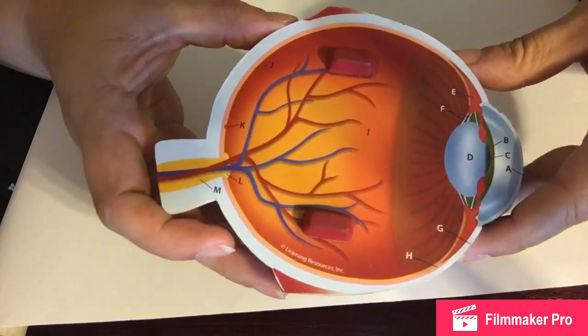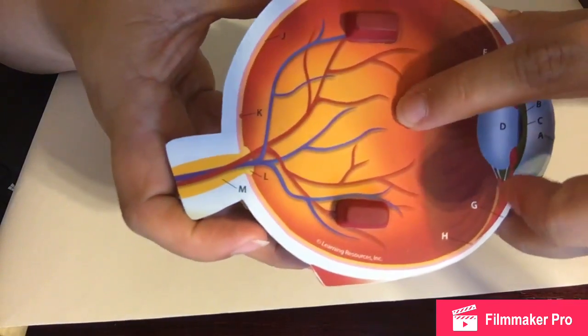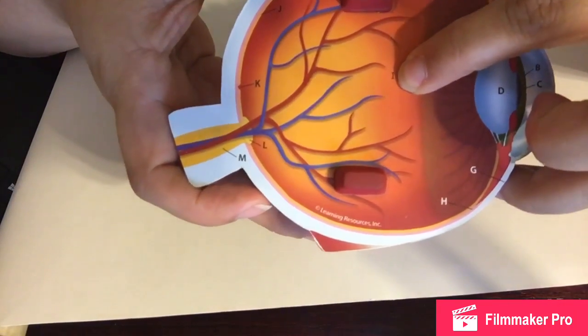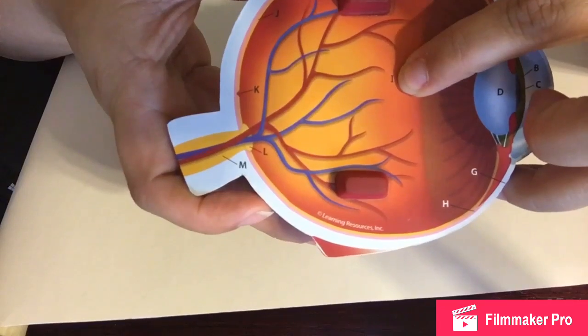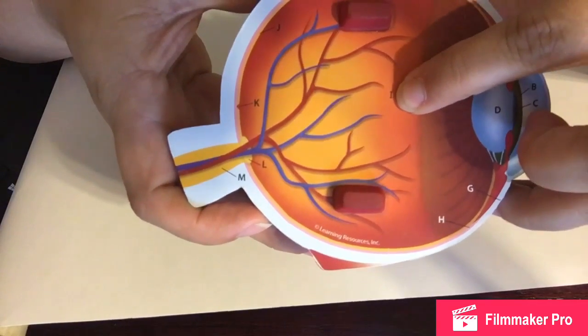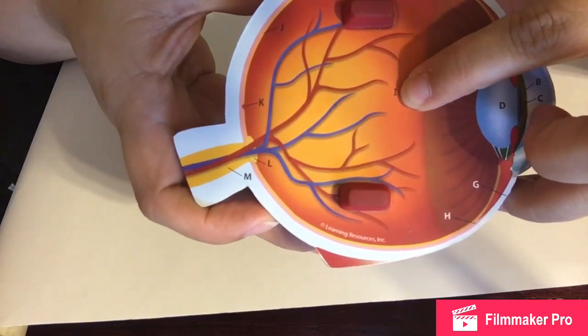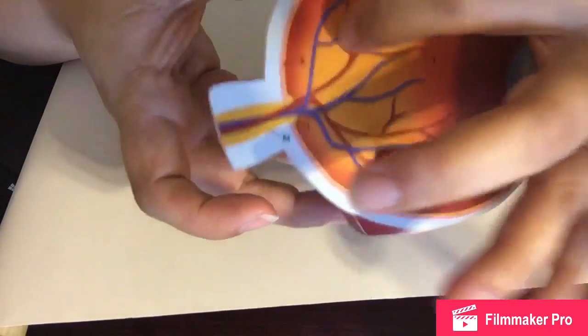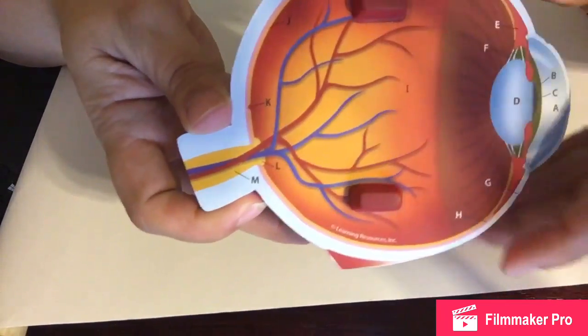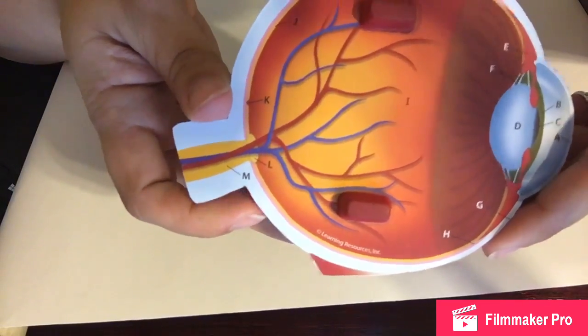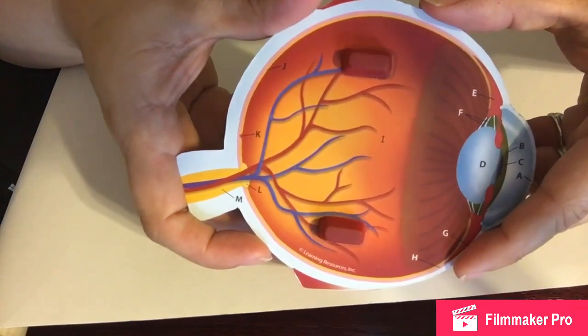From there, we're going to talk about I, which is right here in the middle of this eyeball. And it is the vitreous, sometimes referred to as the vitreous body, sometimes referred to as the vitreous humor. It's a clear jelly-like substance that fills the posterior segment of the eye behind the lens, and it supplies nutrients and gives the eye its actual shape.